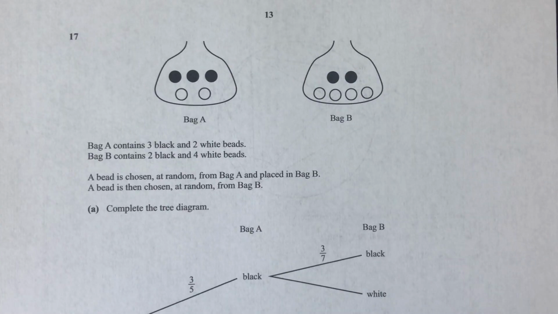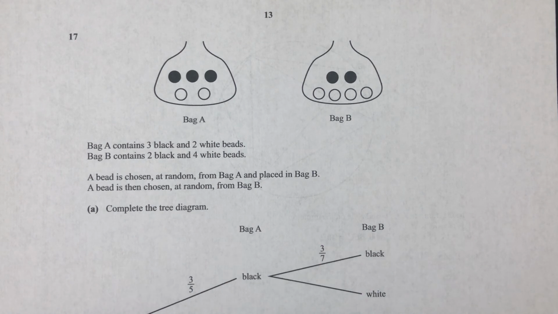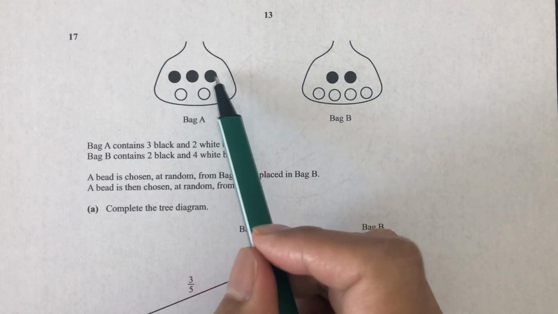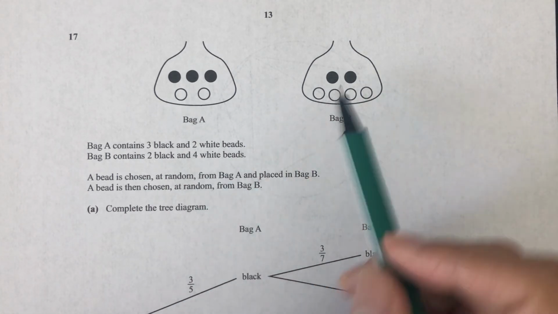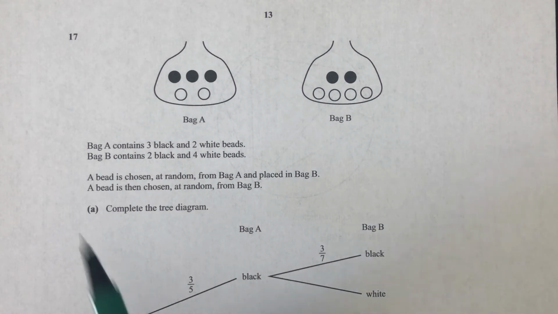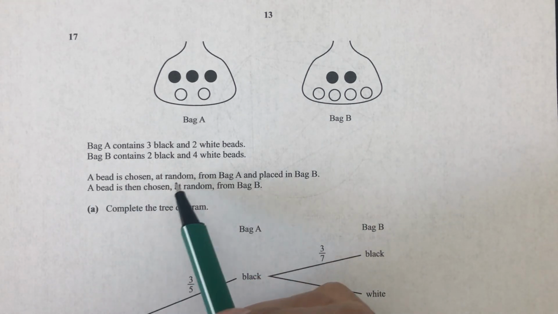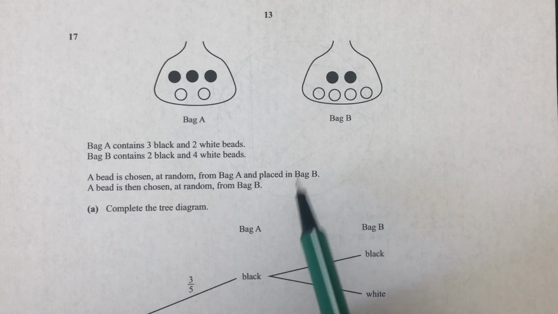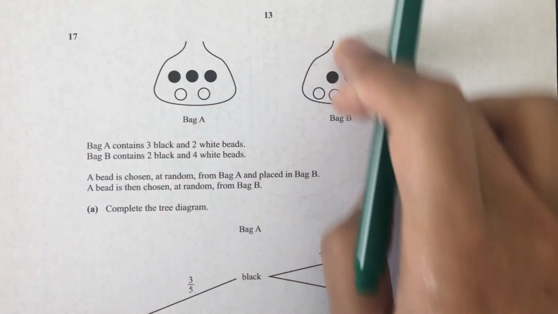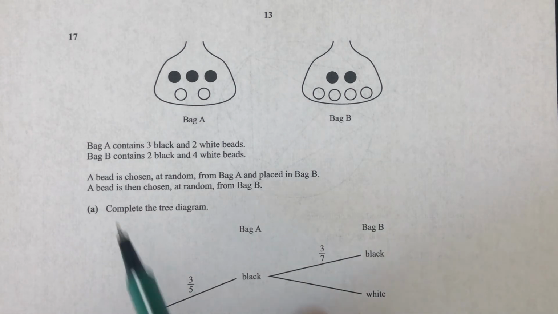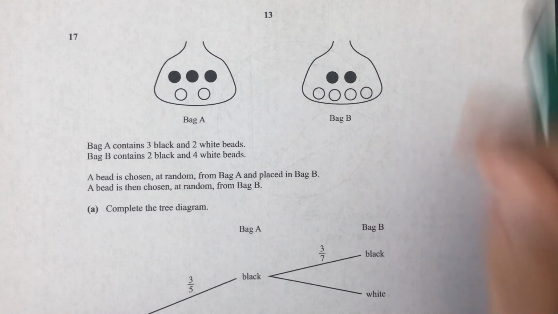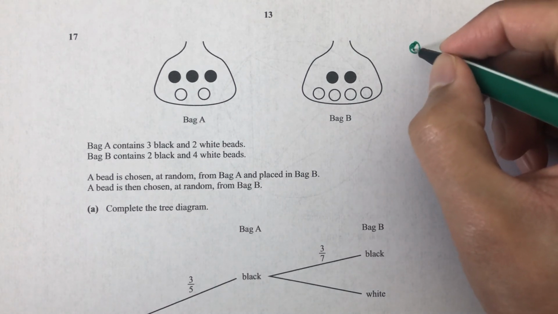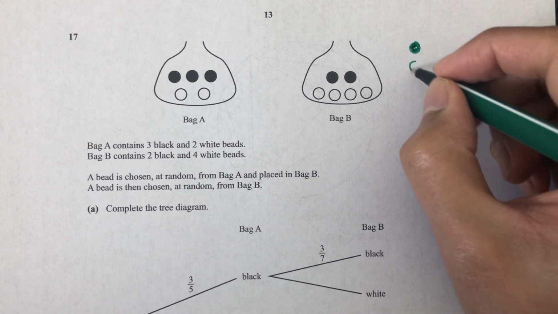Okay, question number 17. This one is a pretty easy question. Bag A contains 3 black and 2 white beads. So 1, 2, 3 black, 2 white beads. Bag B contains 2 black and 4 white beads. So 1, 2, 3, 4. Okay. A bead is chosen at random from bag A and placed into bag B. So we take one bead from A and put it into bag B. And then a bead is chosen from bag B, and we take it out from B. So let's say the first draw can be a black bead or a white bead, right?